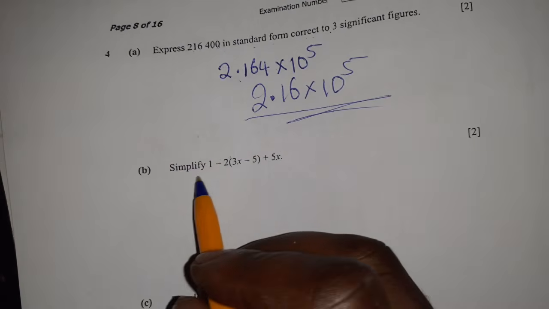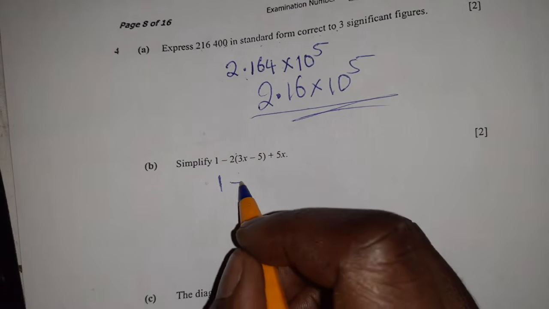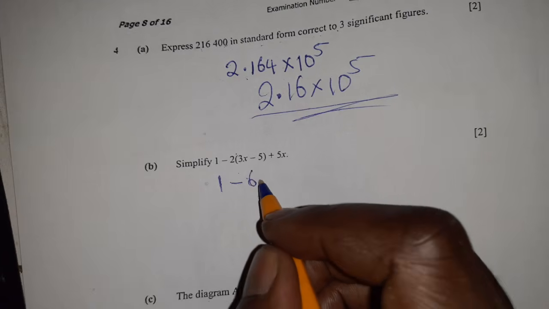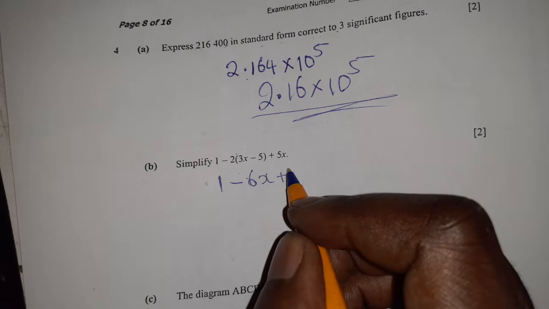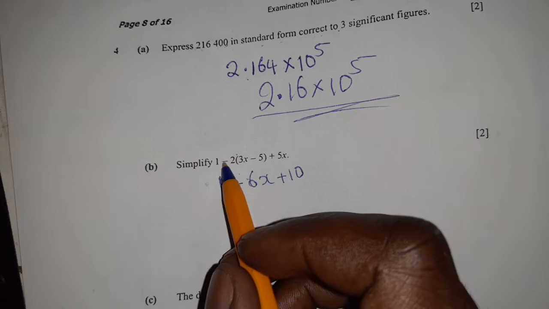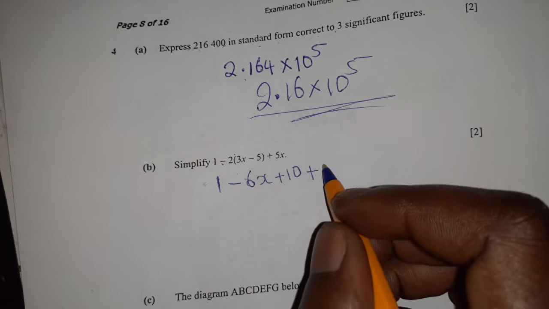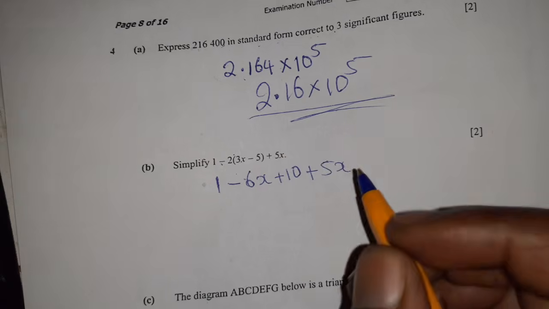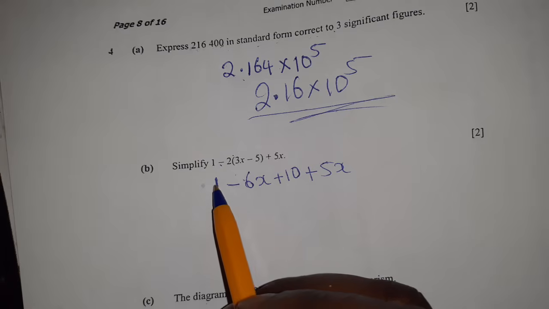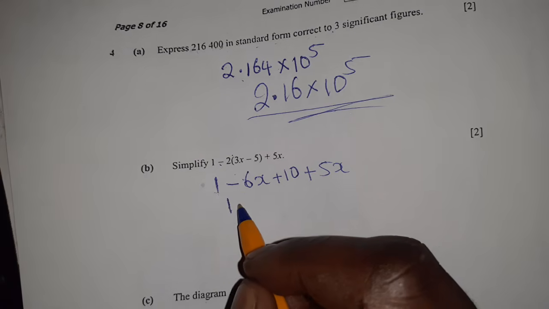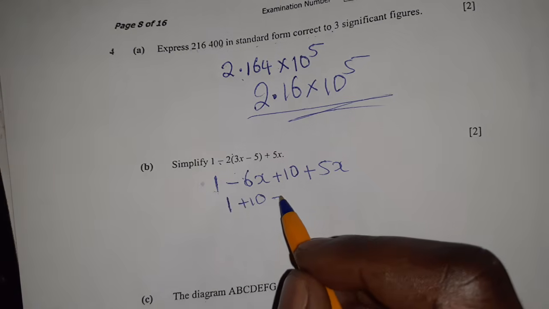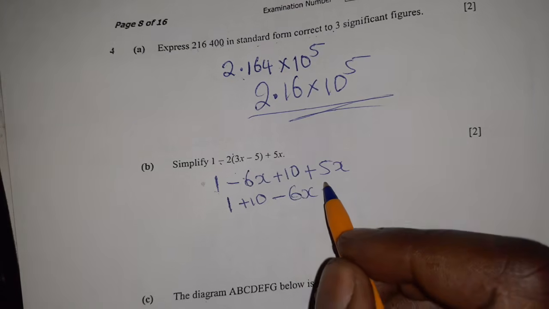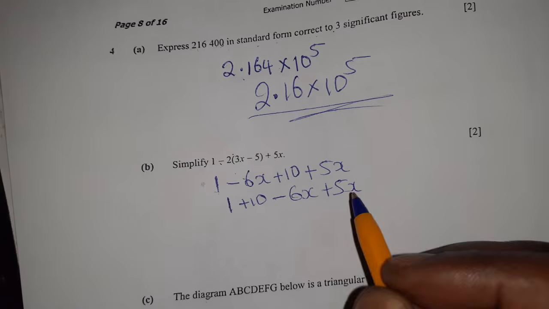And simplify. How do we simplify this one? So we get rid of the brackets: 1, 6x plus 10 because of this negative and this one, then plus 5x. Then you put the like terms together: you have 1 plus 10 minus 6x plus 5x.